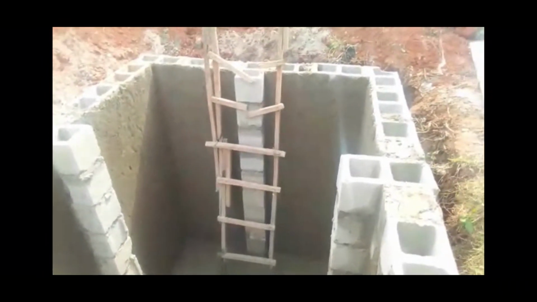In places with hard ground, not Lagos, not anywhere in Lagos, you cannot do this. You have to do a concrete.